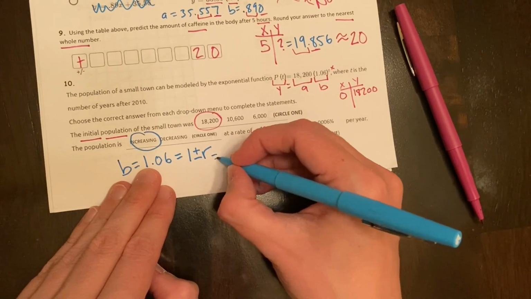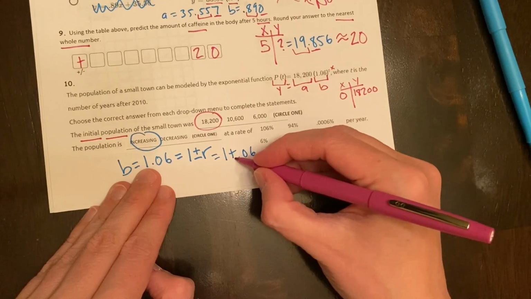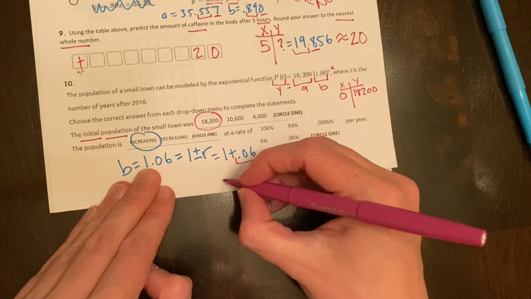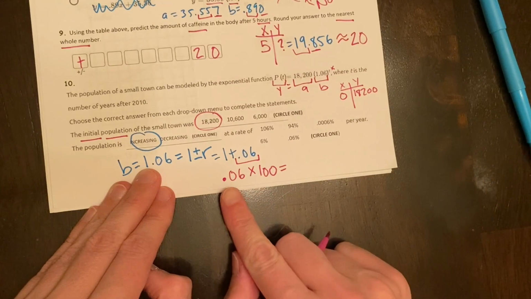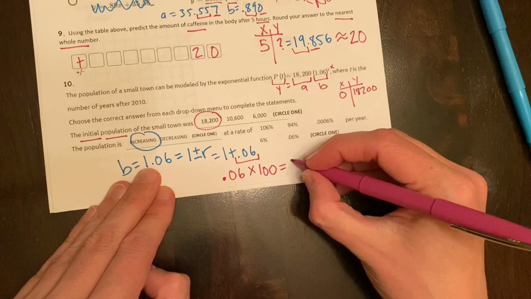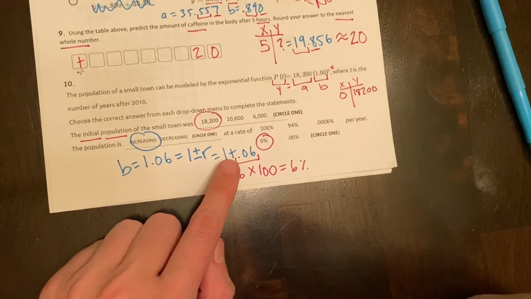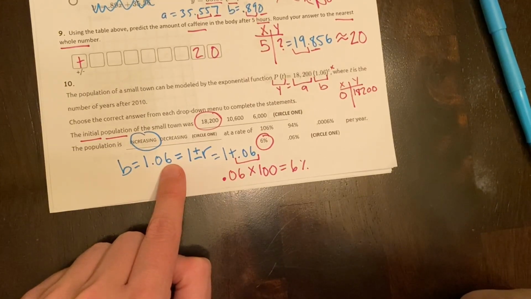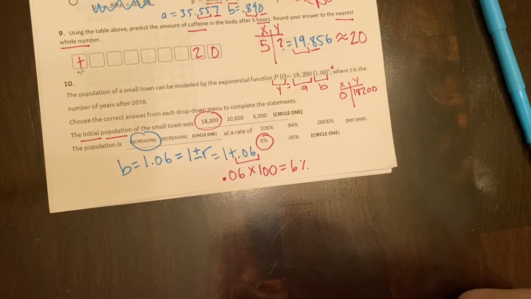We did 1 plus 0.06. This was our rate as a decimal. We need our rate as a percent. So how we do that is 0.06 times 100. It's on the wall. If you're going to go from a decimal to a percent, you multiply by 100, which is 6%. So it would be that one. But again, if you have a hard time remembering that, say how many pennies do we add to the dollar? We added 6 pennies. 6 pennies, 6%. Pennies and percent match.